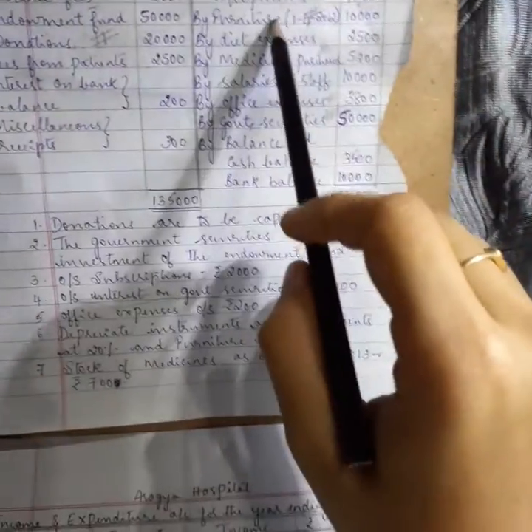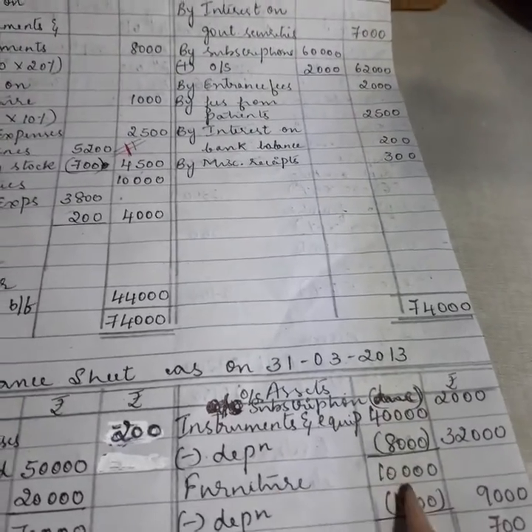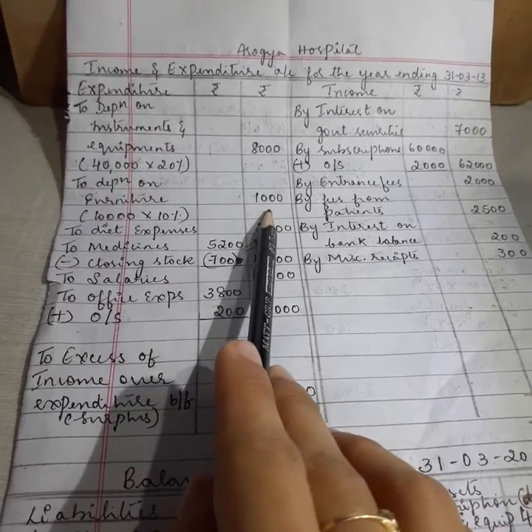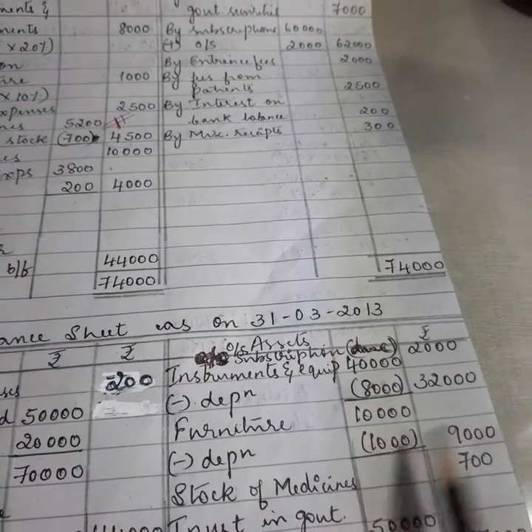Next item, furniture, fixed asset. Again come to the asset side and write 10,000. Furniture 10,000 less depreciation. We have provided depreciation. Depreciation on furniture is 1,000, so deducted. In the outer column it will be 9,000.